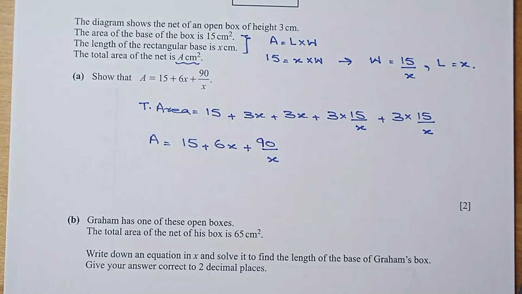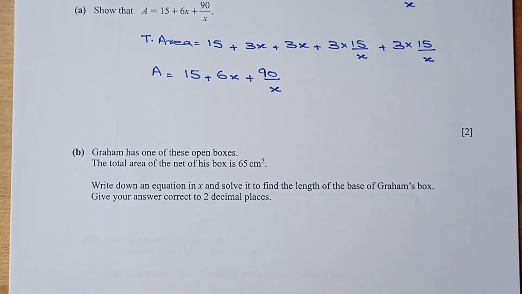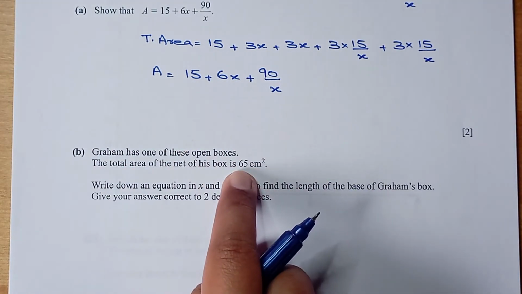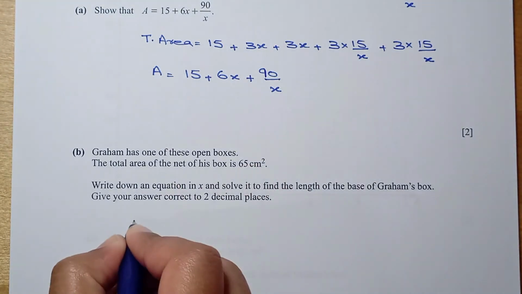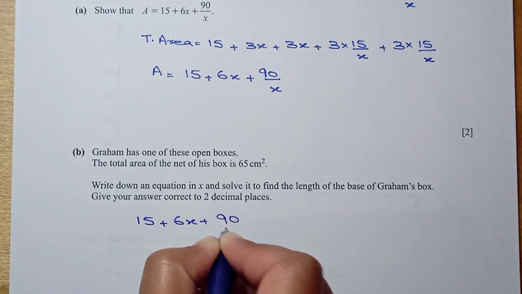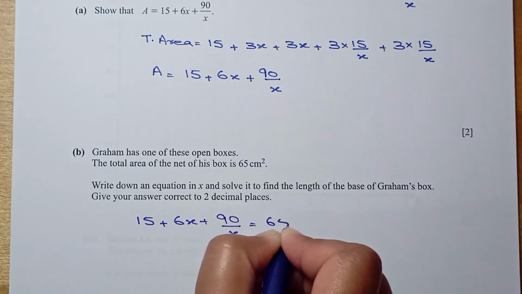Now for the b part, Graham has one of these open boxes. The total area of the net of his box is 65 centimeters square. Write down an equation in x and solve it to find the length of the base of Graham's box. Give your answer correct to 2 decimal places. Okay, so we can use the same equation of the area but put that area equal to 65. So we can say 15 plus 6x plus 90 over x is equal to 65, right?